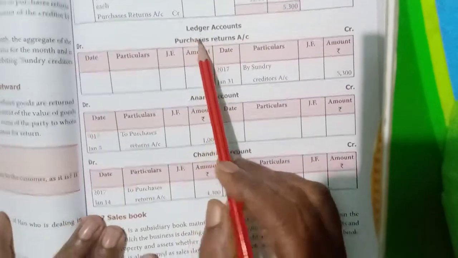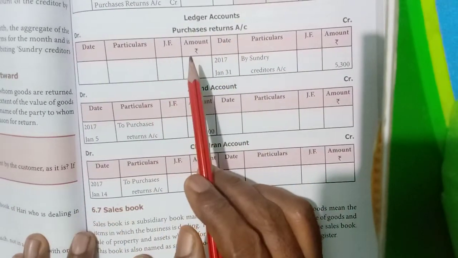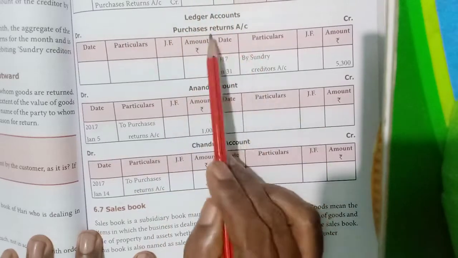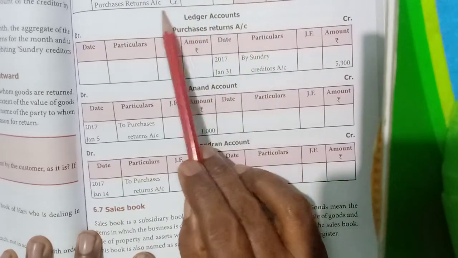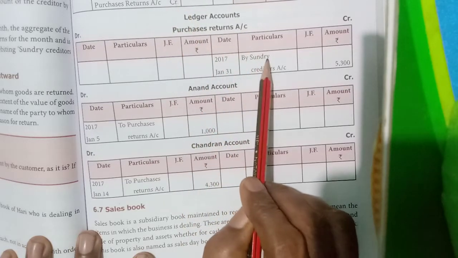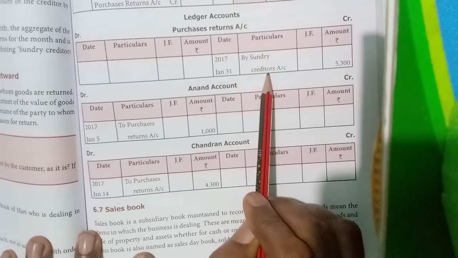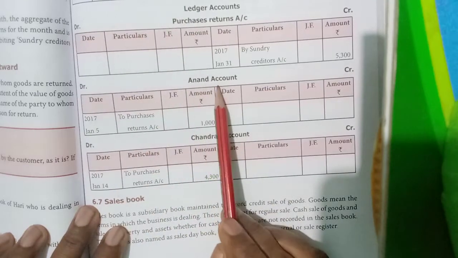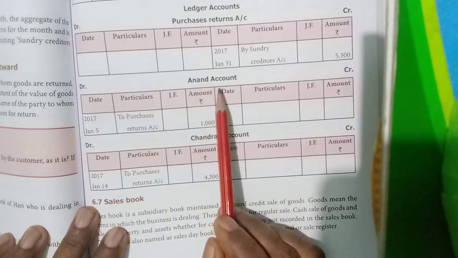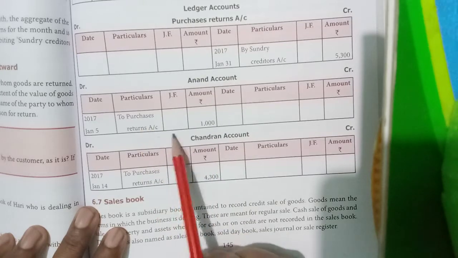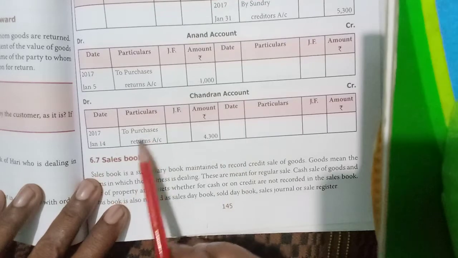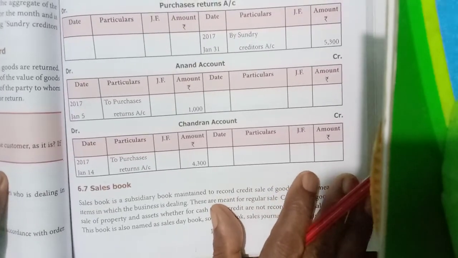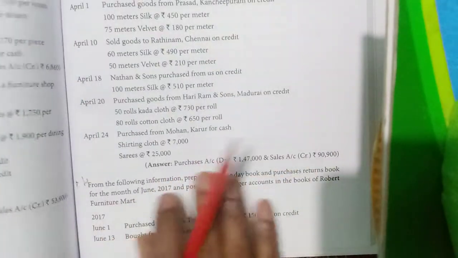Now let us see the ledger accounts. Posting in the ledger. First, the purchases returns account. The total we should write on the credit side, by sundry creditors account. Then the creditors accounts: Anand account. Anand account we should debit, to purchase returns account. Then Chandran account, to purchase returns account, 4300. Now let us see any problem having purchases and purchase returns book.